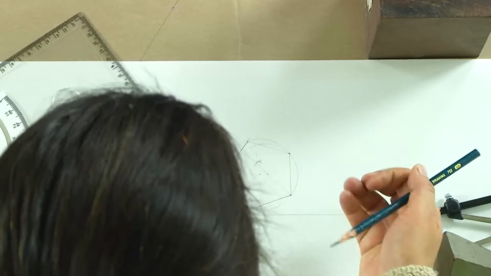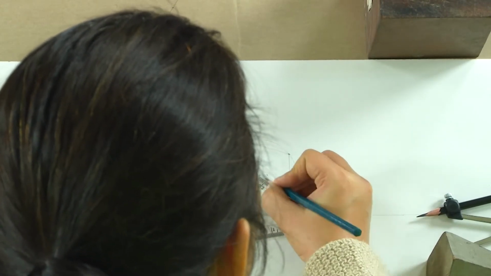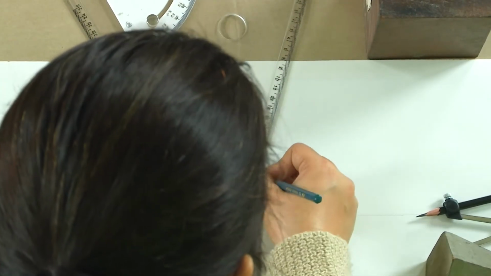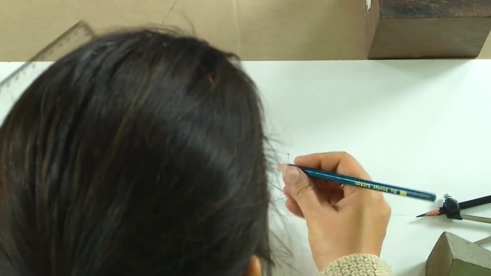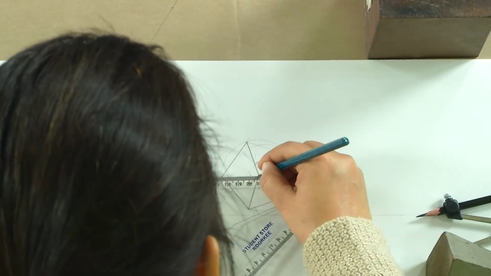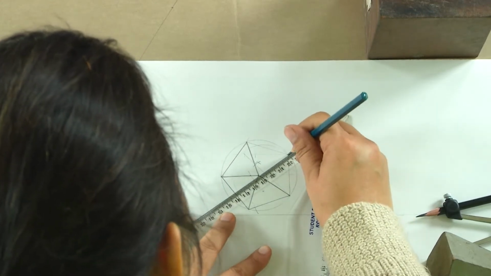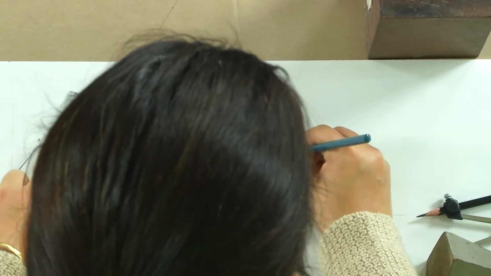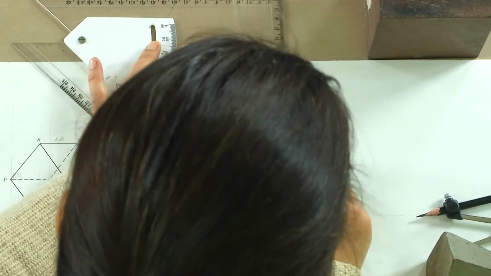So we will be seeing the apex here, and that's what the original position of the pyramid is assumed to be. And what we see from the top is the true length of the pyramid, because the axis is assumed to be parallel to HP. So we will be seeing the true length.